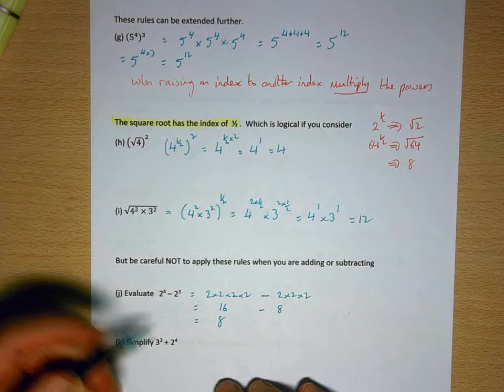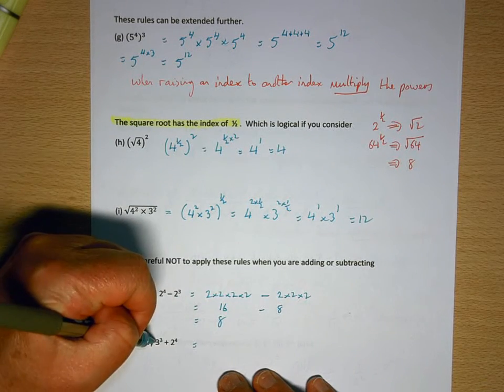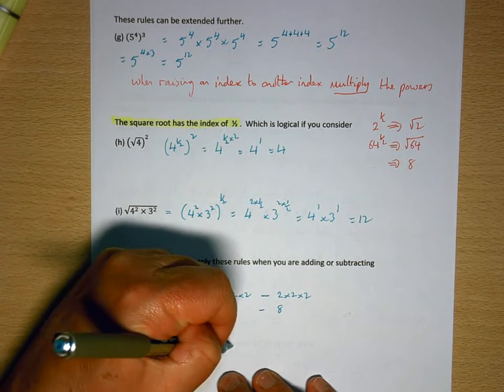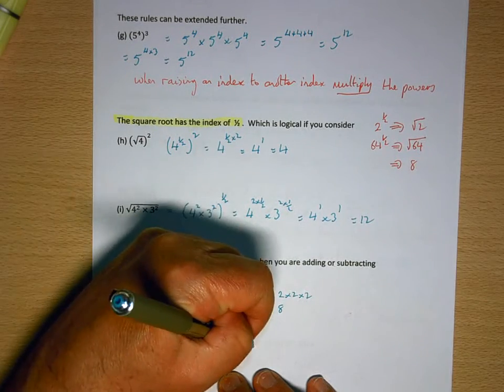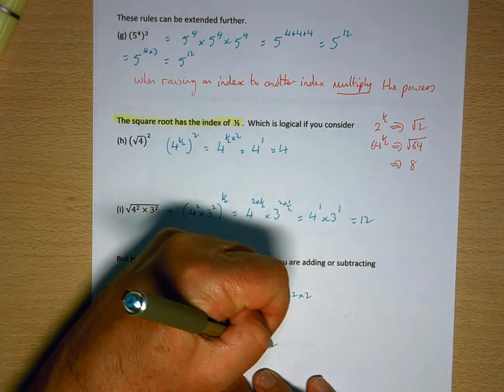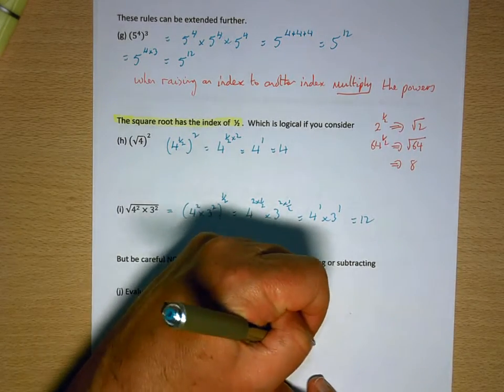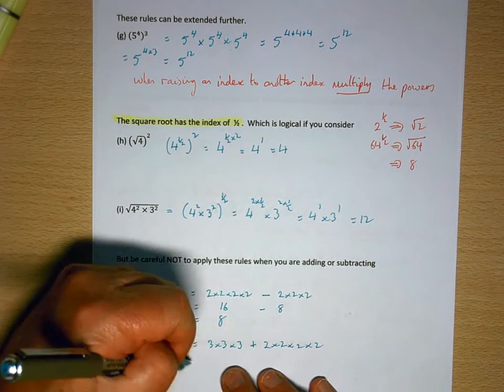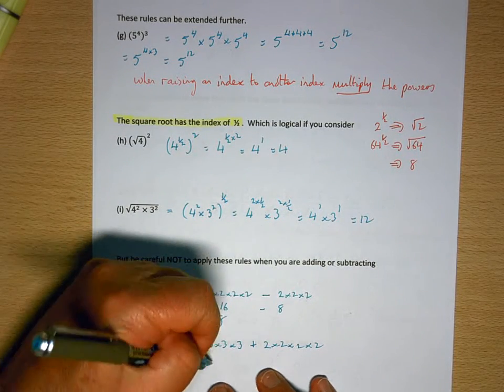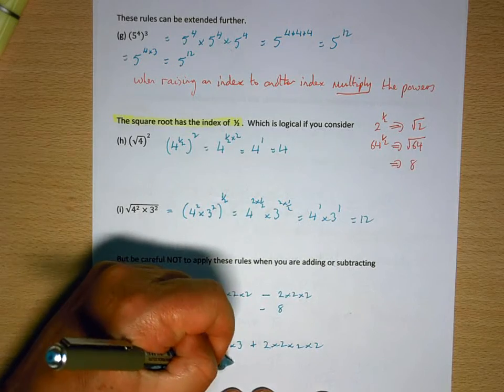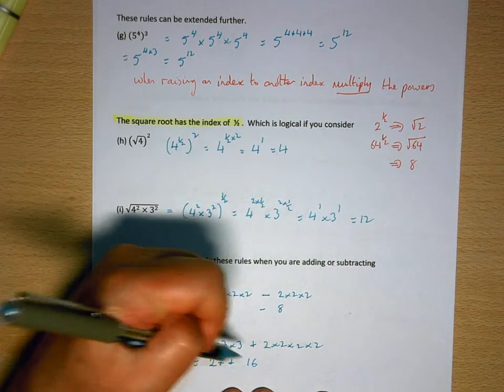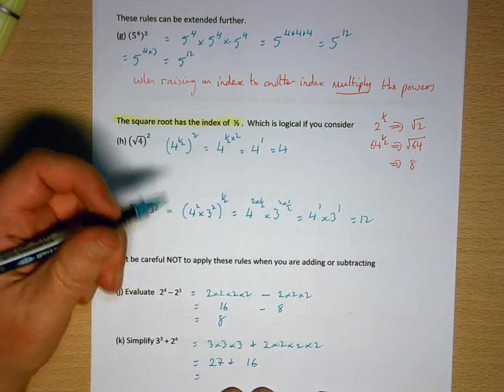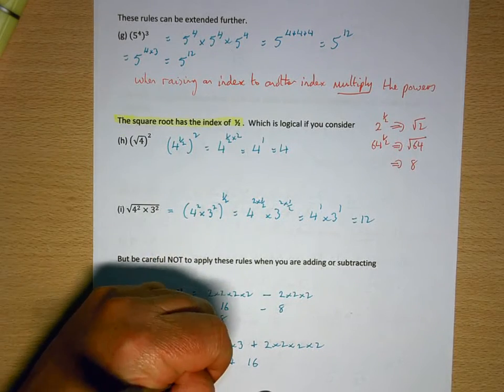Same with this one. This one's going to be 3 times 3 times 3 plus 2 to the power of 4, which we've worked out in the previous example. 3 3s are 9, 9 3s are 27, plus 16. And 27 and 16 is 43.